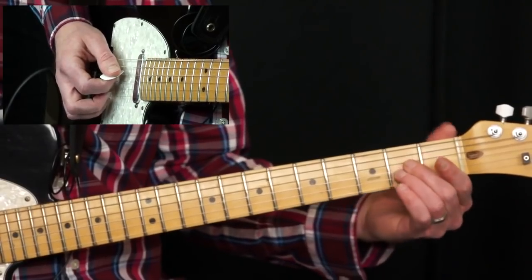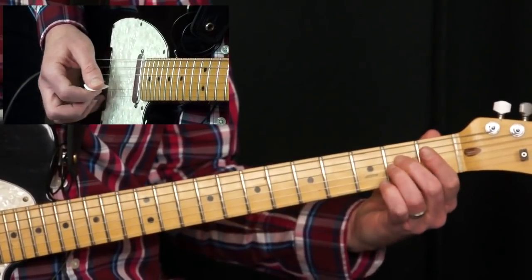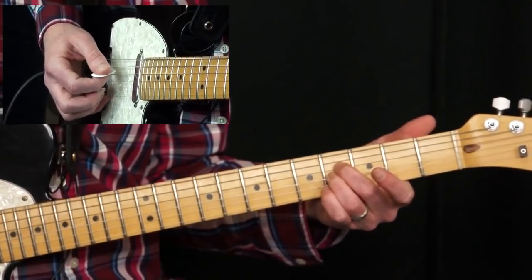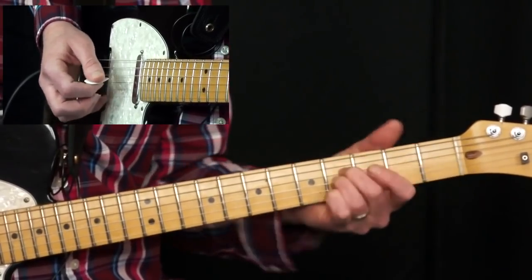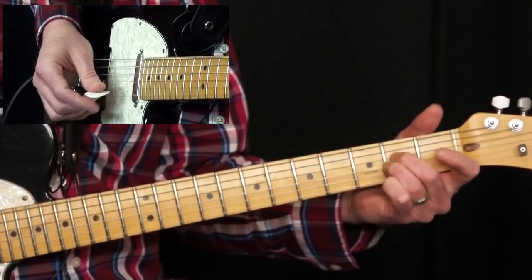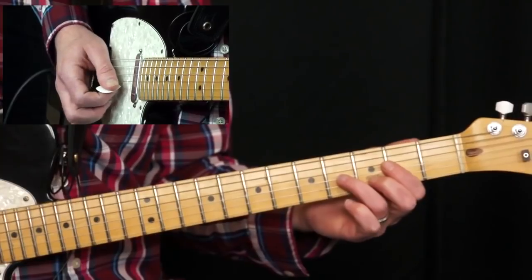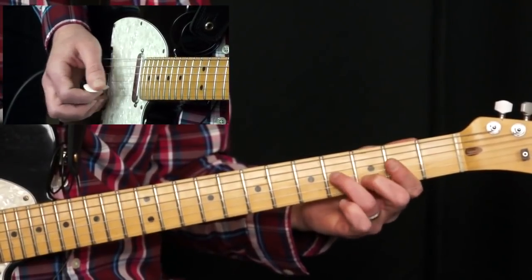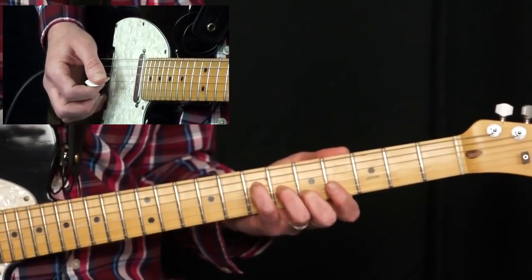You can grab both of these, 3rd and 4th string, 2nd fret, and slide them both. Okay? You can also grab the 2nd and 3rd string, 3rd fret, 4th fret, and slide up to this position.